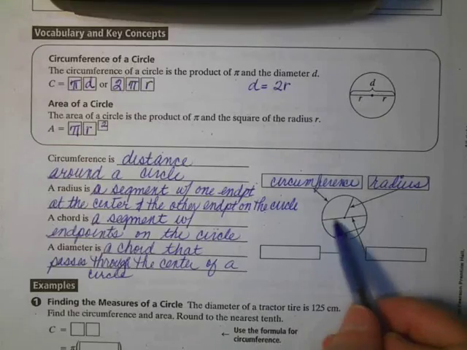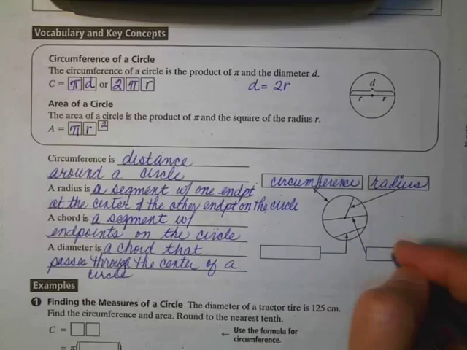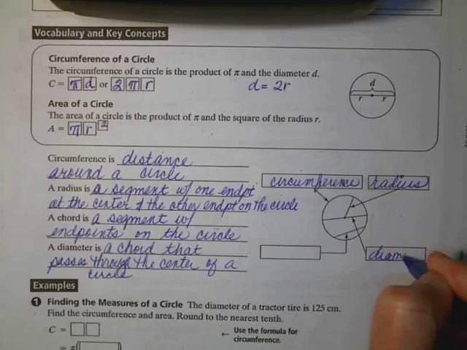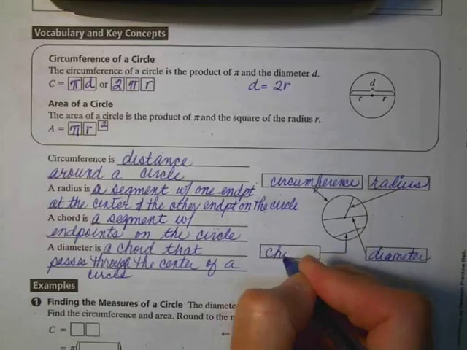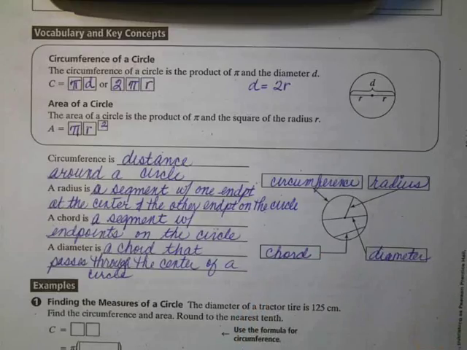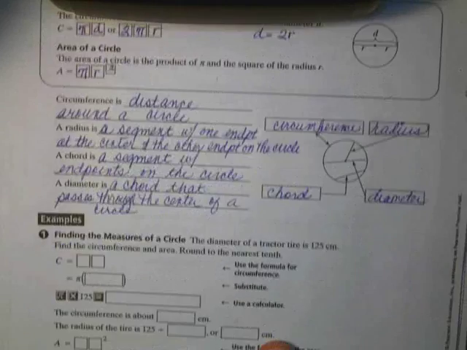Diameter is a chord that crosses through the center, so this is a diameter. And this represents a chord. You should know these parts already. If you don't, great little review right here, just of the very basics.